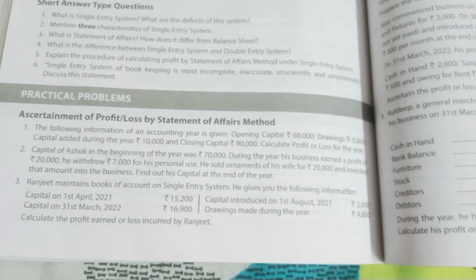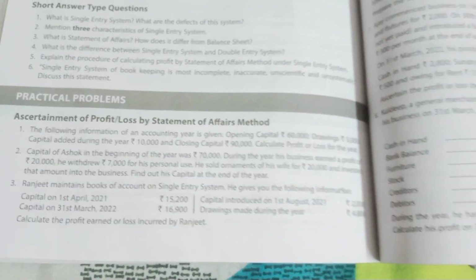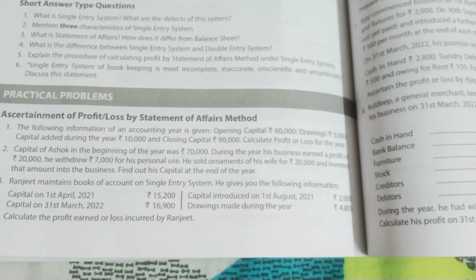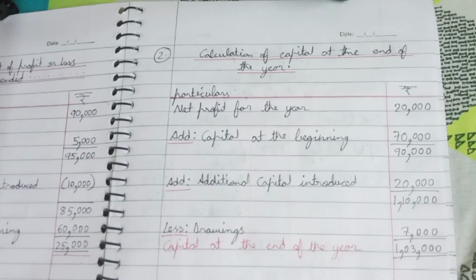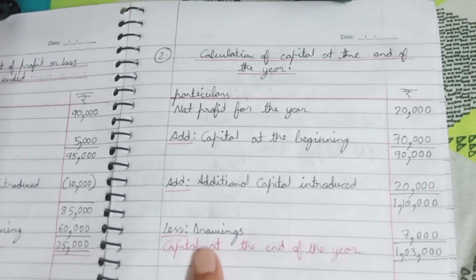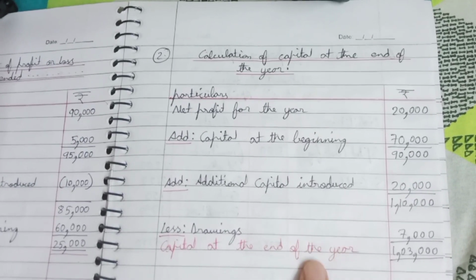In this sum you have to find the capital at the end of the year. You have the net profit, and you have to find the capital at the end of the year. In the previous sum we followed a different format, but in this case capital at the end of the year was missing, so the format will be a little bit different.